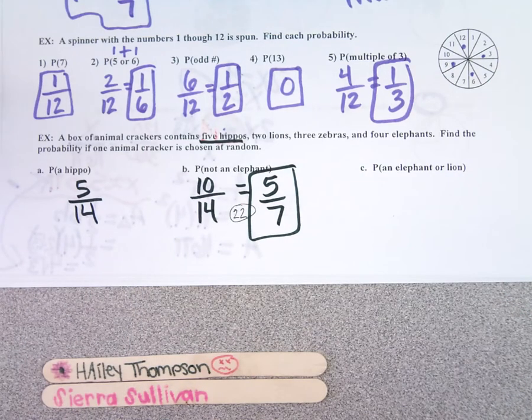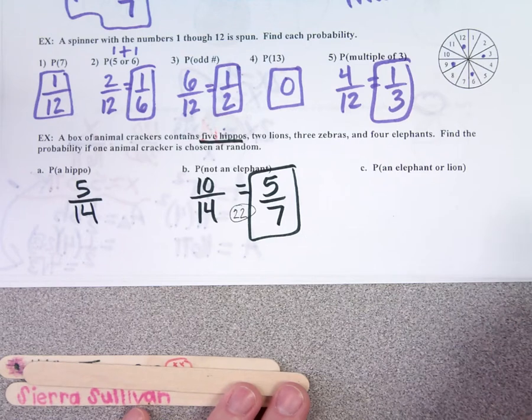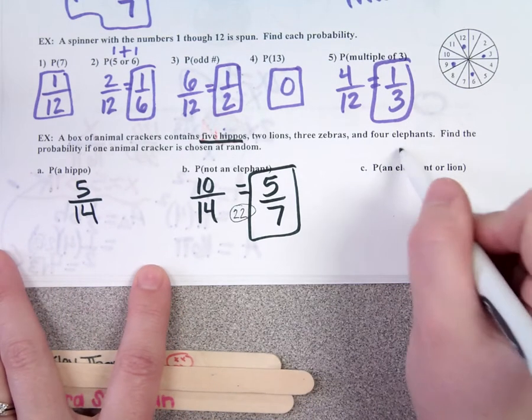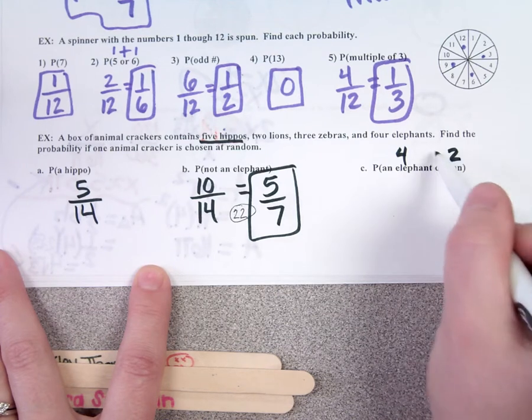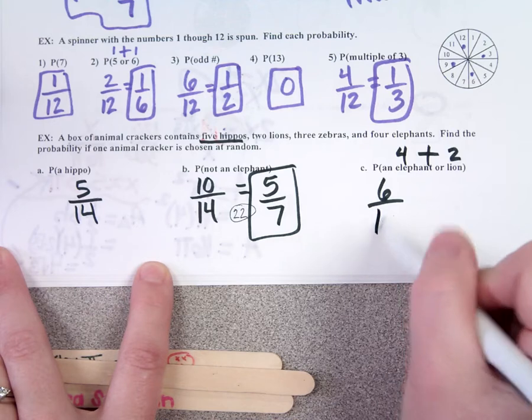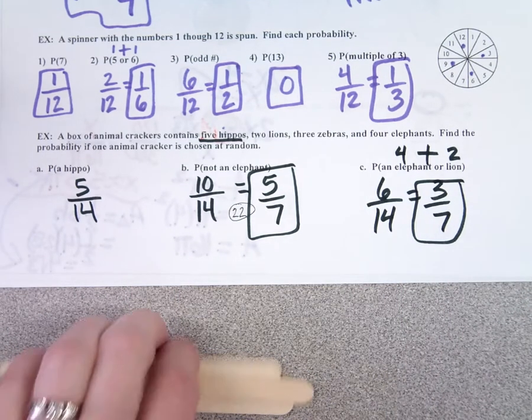And then, Judd, how about C? 3 over 7. And before you got your 3 over 7, what'd you have? 6 over 14. Because there's 4 elephants and there's 2 lions, so or means add, so you had 6 chances of getting an elephant or a lion out of the 14, and then yes, that reduces to 3 over 7. Okay, so that's theoretical probability.